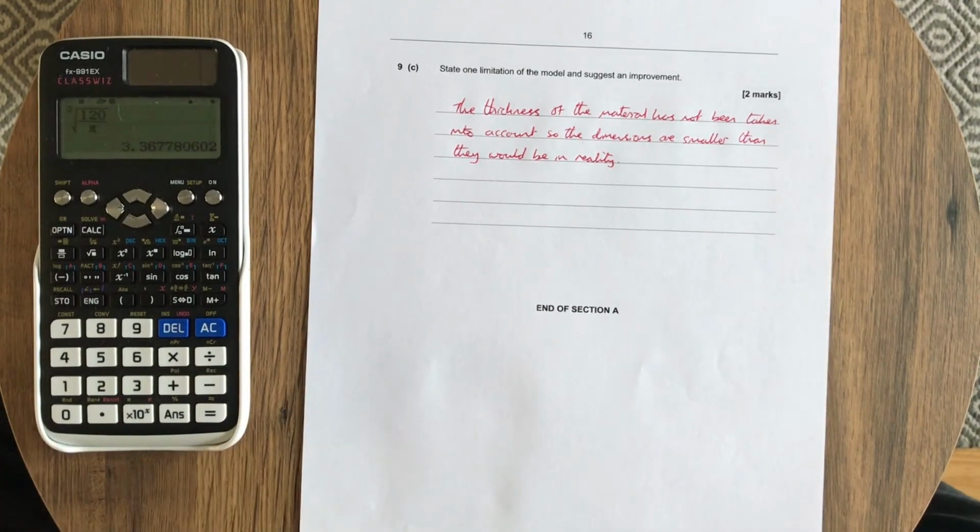Okay, so the dimensions are smaller than they would be in reality because that thickness of material has not been taken into consideration. Obviously, if there was a thickness, then the height of the whole shape, the radius, everything would be larger here. And we'd have to consider this really to get a better, more accurate representation of the cost here. So that would be our limitation.